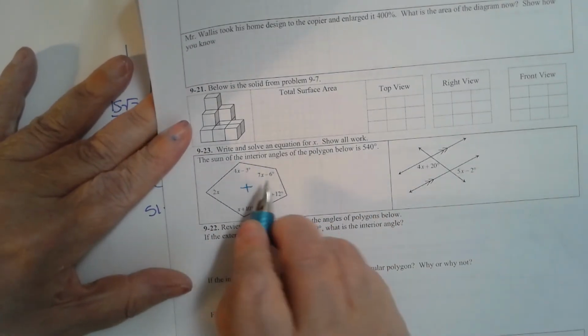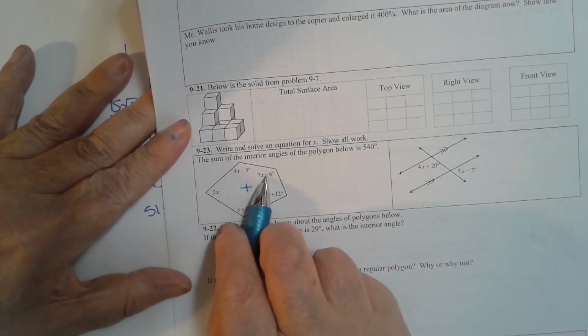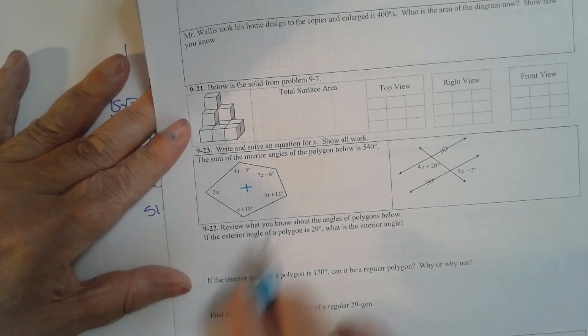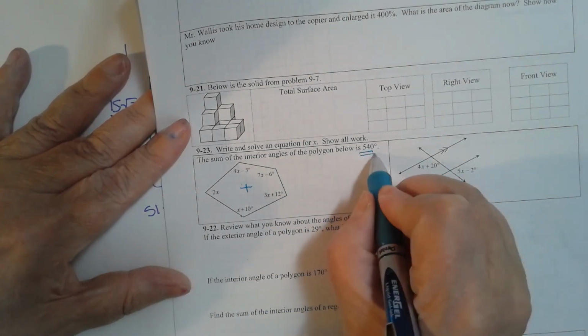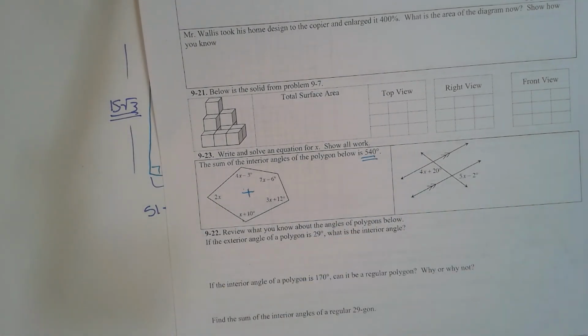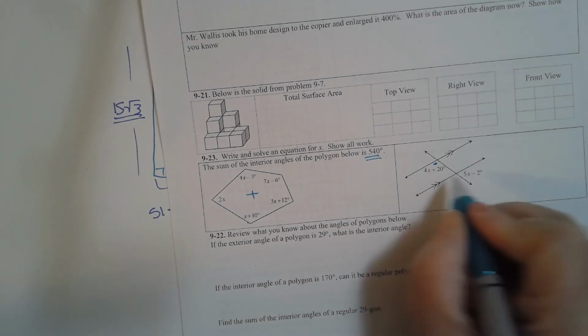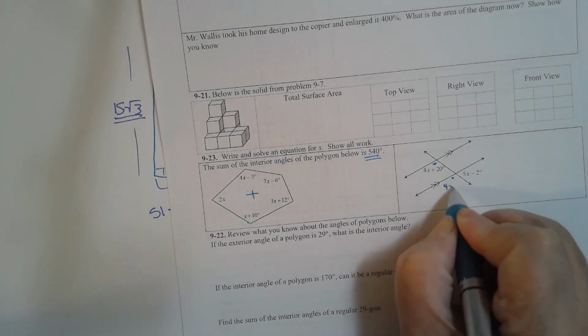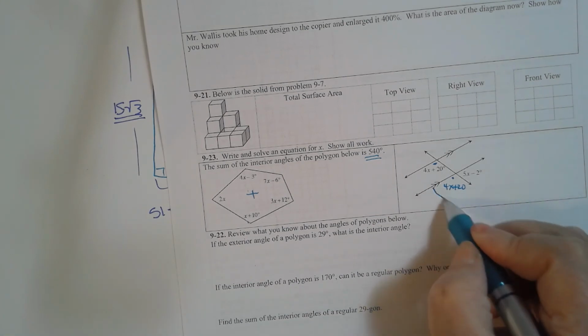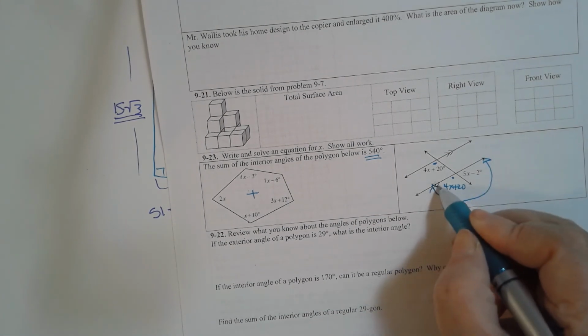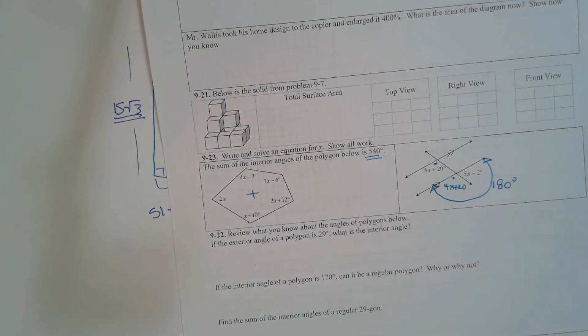So I'll give you one last hint. In this problem, you're going to add this plus this plus this plus this plus this. All of those added together are going to equal 540. So it's going to be a big old equation. You'll combine like terms, solve for x, and then you'll have the answer. And if this angle is 4x plus 20, that makes this one 4x plus 20. And these two angles have to add up to 180. So, bunch of food for thought.